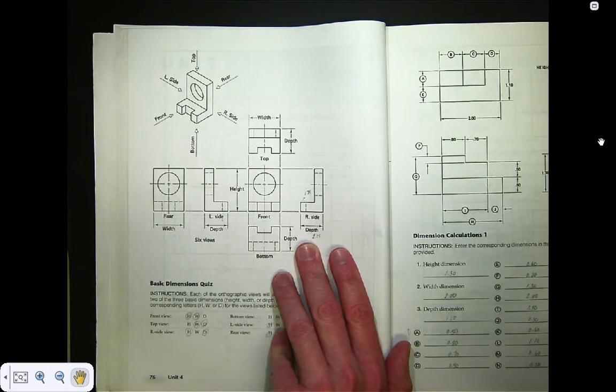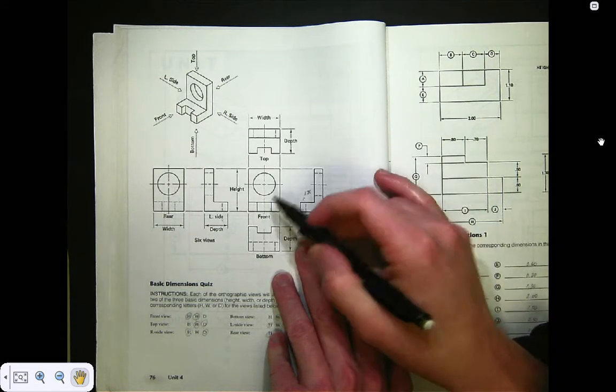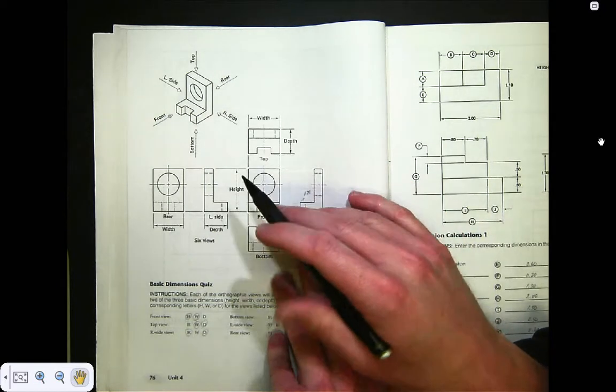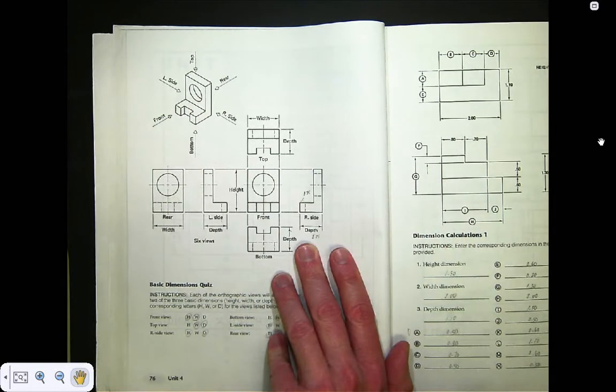Okay, and like the last video, I don't want to use any kind of instruments other than a pencil and your hand. Okay, a steady hand. In fact, I want you to use a piece of paper that doesn't have any lines on it, just a blank piece of paper. But we'll be transferring measurements from the 6 views here into an isometric view, freehand sketch.